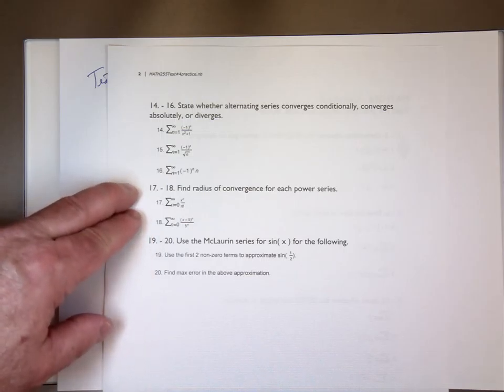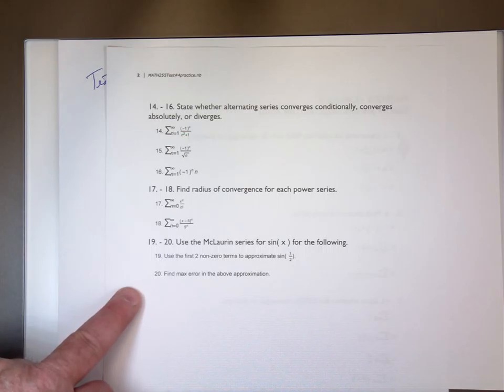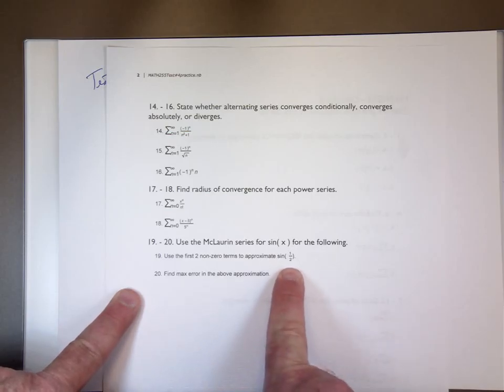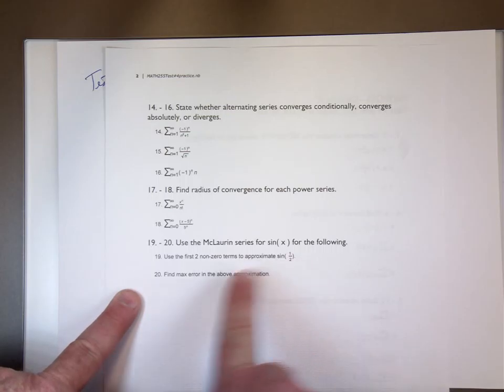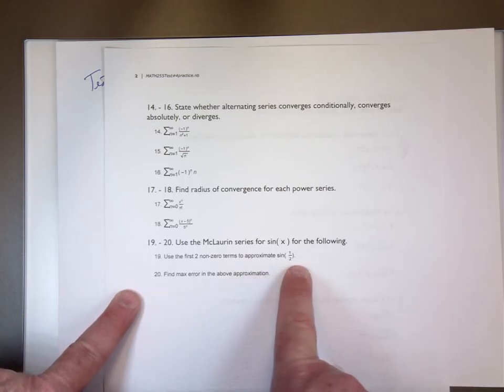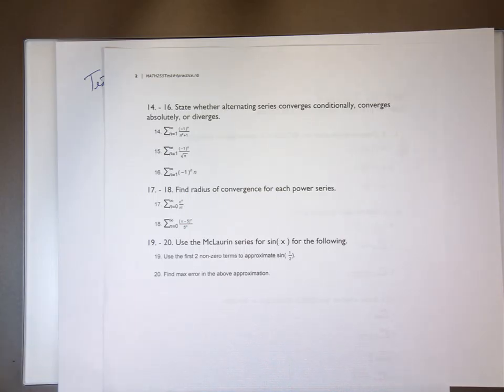the two power series. And then you're going to do a Maclaurin series for sine or cosine, one of our two alternating series, and do an approximation for the sine of 1/2 by using the first two non-zero terms, and then determine the error in the above approximation. And what that entails is finding the next term. So that's an outline for the test. Now let's go through this.